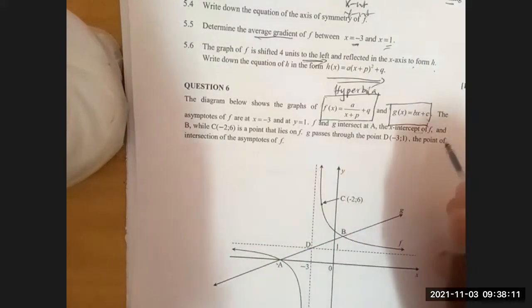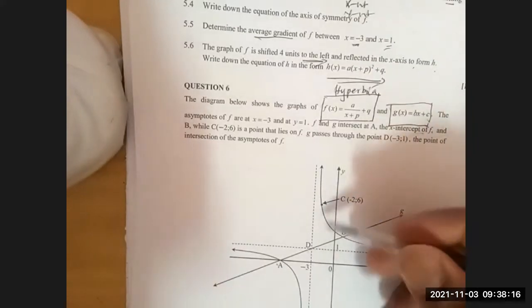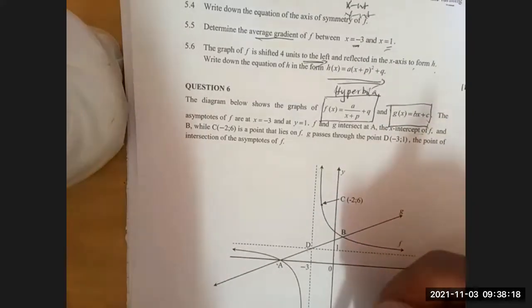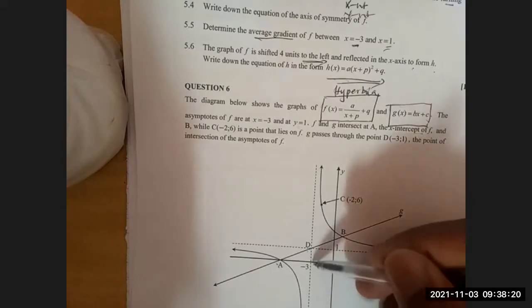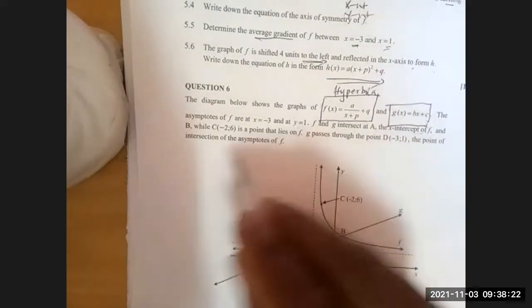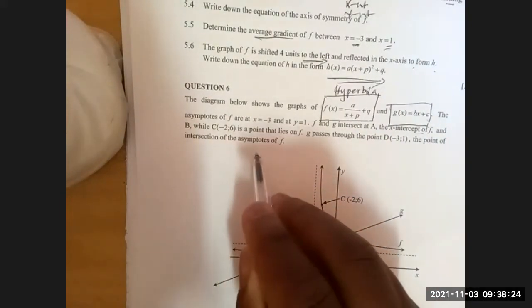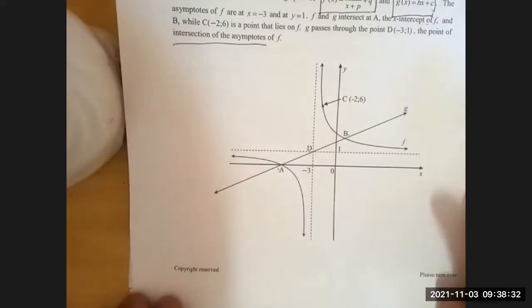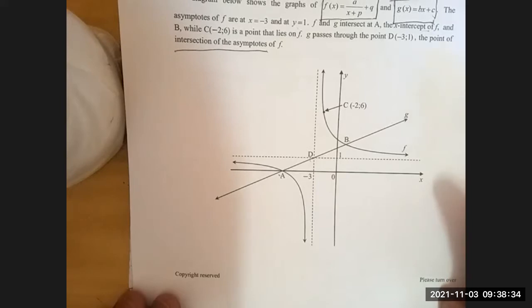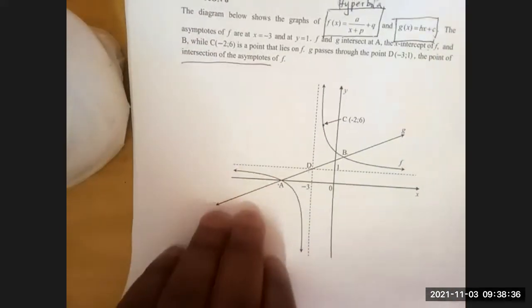What are they saying about d? (-3; 1). You see where the two asymptotes meet, the point of intersection of the asymptotes. That's what they said, so I already mentioned that. So there we go, this is the graph that we're given here, my beloved ones. What is it that they're asking us about this graph? Let's see.